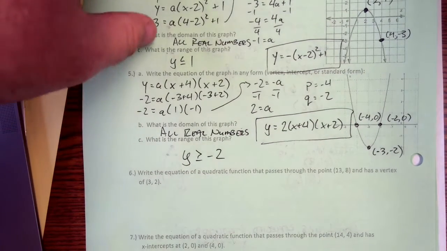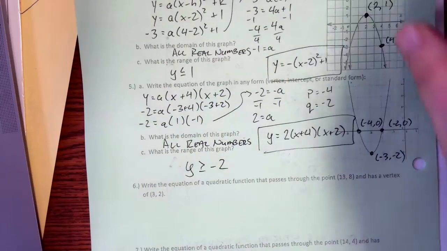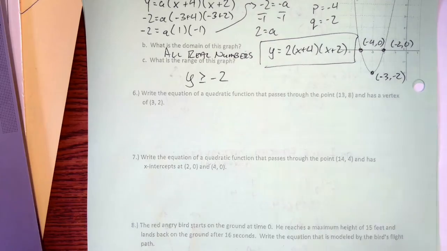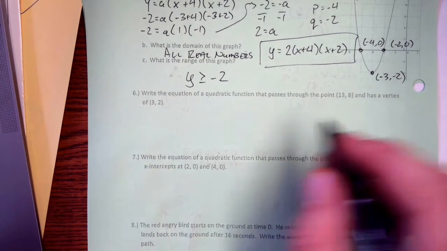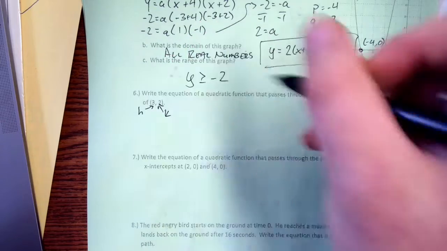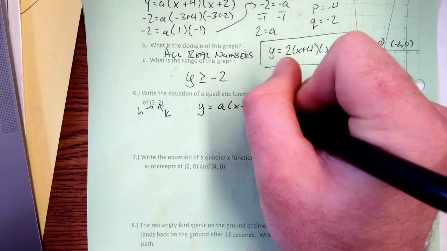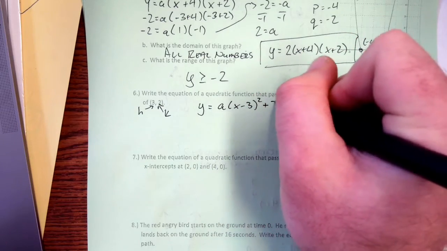Number 6 is like those. What is the quadratic equation of the function that passes through the point 13, 8 and has a vertex of 3, 2? So vertex is 3, 2, so that's h, k. Y equals a times x minus 3 squared plus 2.